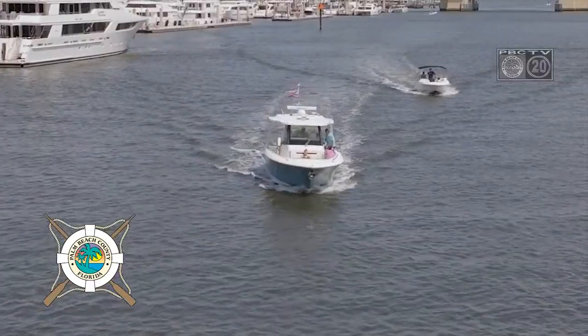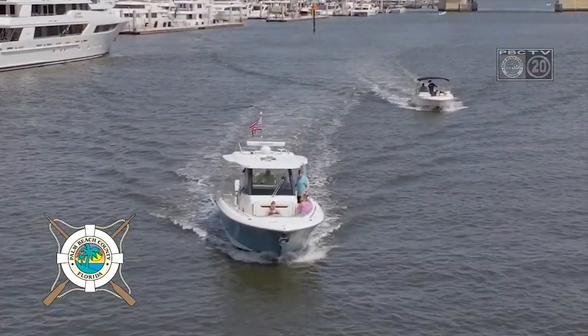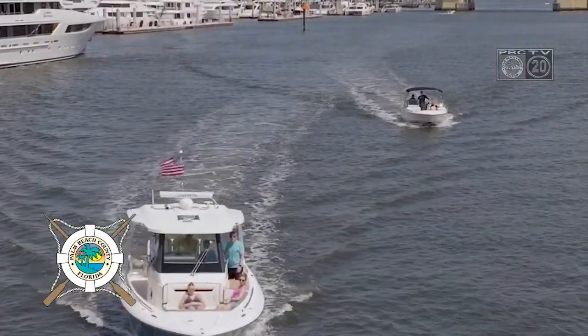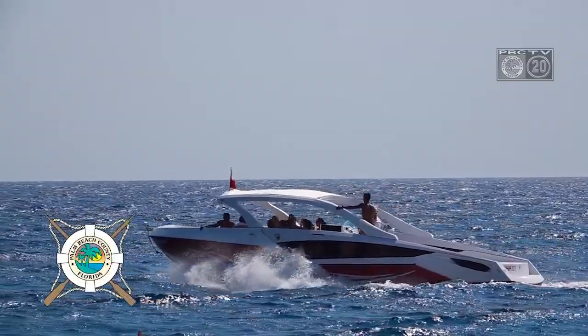Additionally, check the weather and water conditions the night before. Be mindful of how many guests and how much gear you're bringing on board. It's important to give everyone enough room to move around safely. Plus, overloading your boat can throw off its balance, affecting your ability to operate the vessel safely.